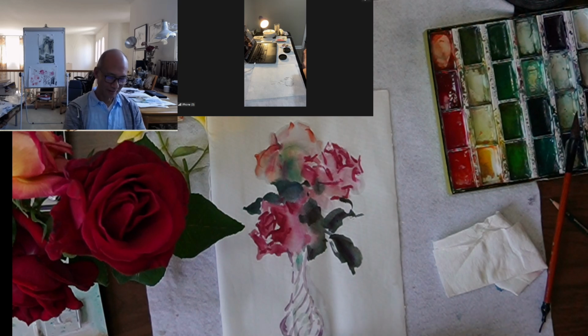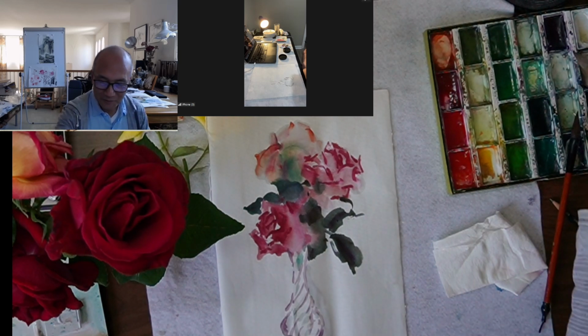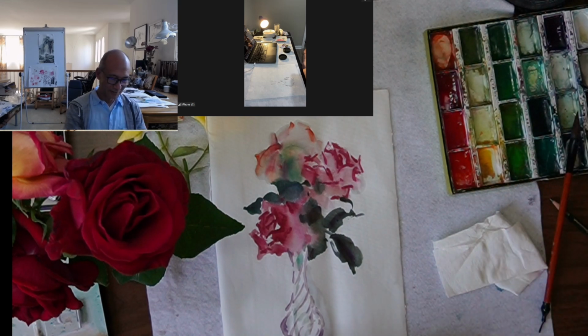Do Asian artists paint the shadows? No. But nowadays it's more of a fusion. They do more and more. But traditionally, no, they don't do that.